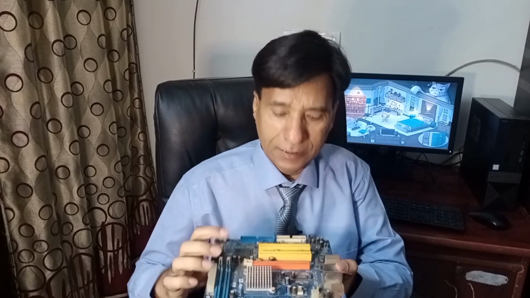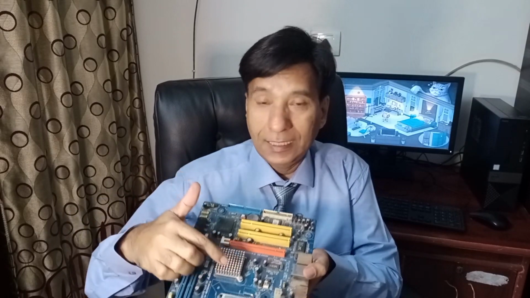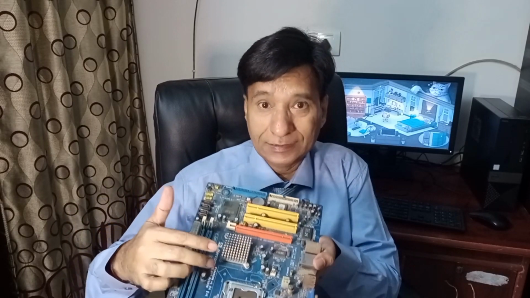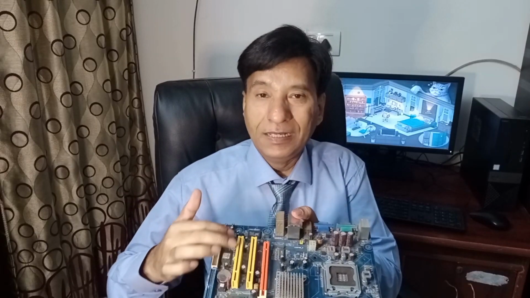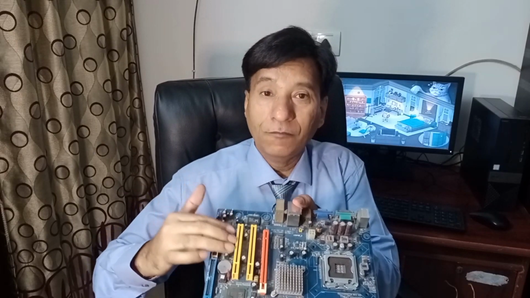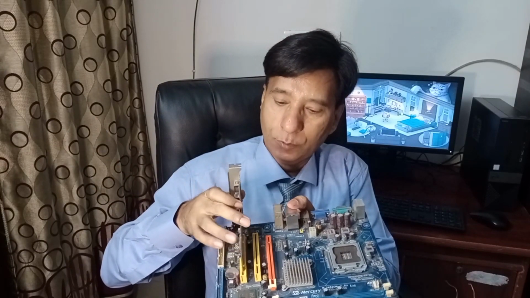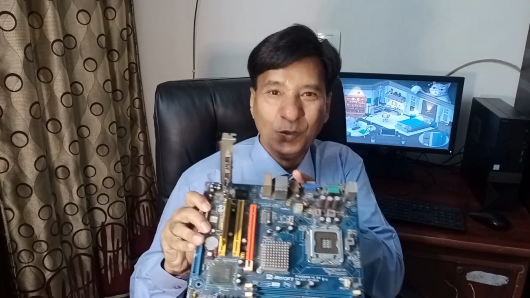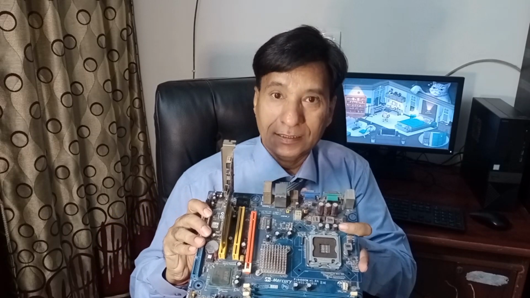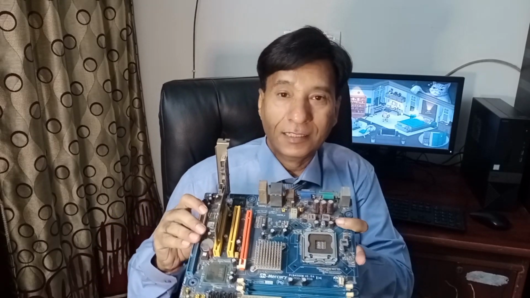And some other chips are also there like this, you can see. So these are the chips. I have shown you the place of the microprocessor. I will also show you the microprocessor, and these are the places where the daughter boards are fixed. Like this, I can put the daughter board and connect it like this.